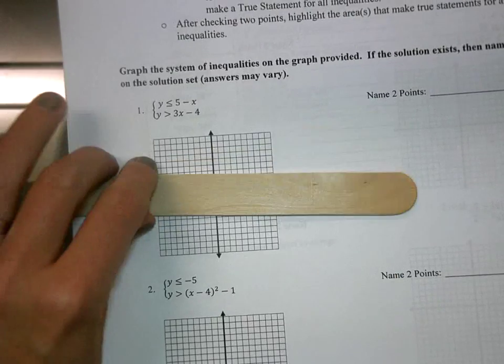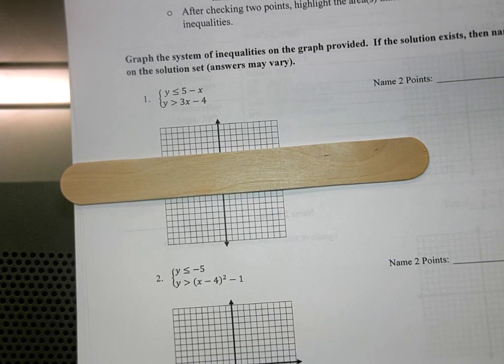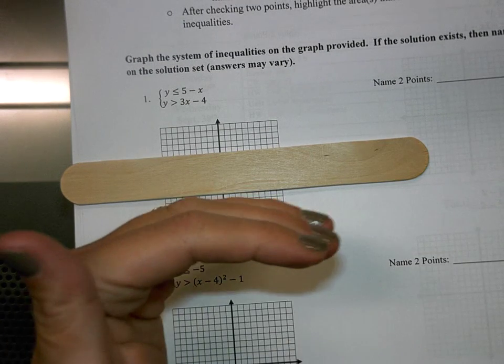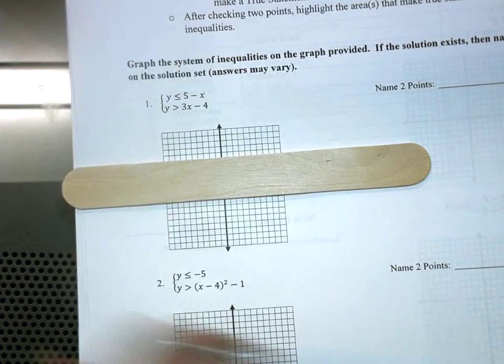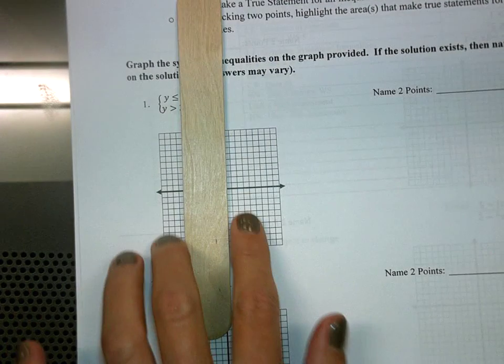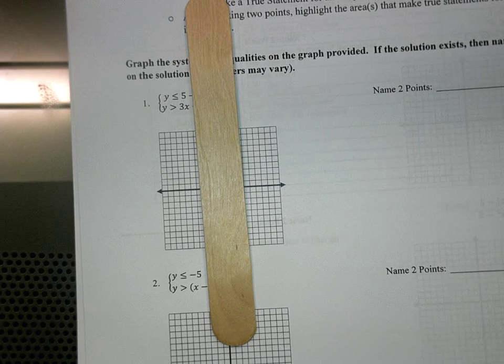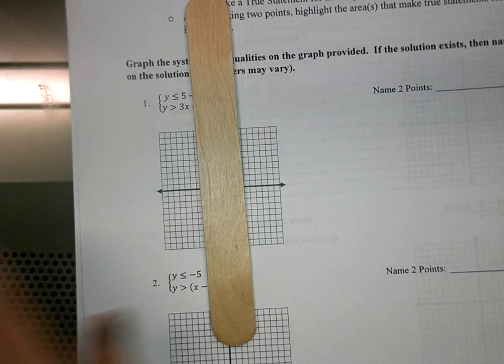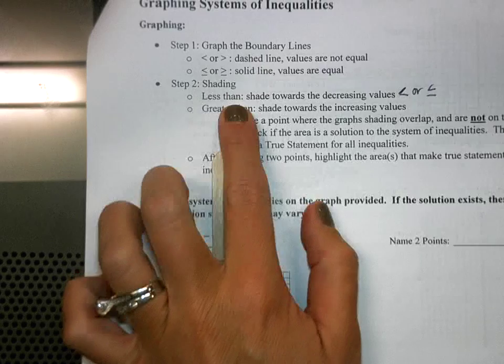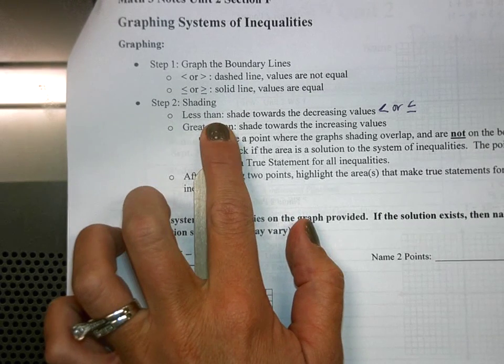If my graph was like this, decreasing would be below, if it's saying less than. And if you had a straight up and down line like this, which way do you think the decreasing values would be? Less than values? To the left. So if it says less than, you're always going to shade towards your decreasing values.